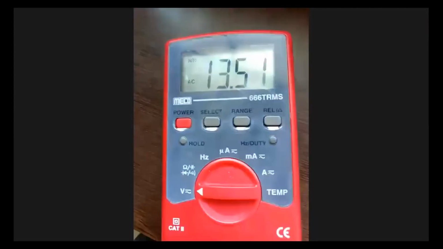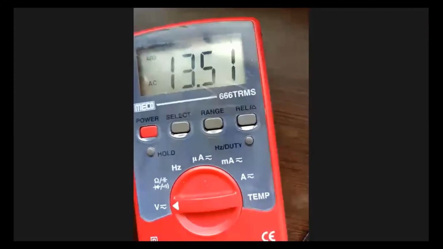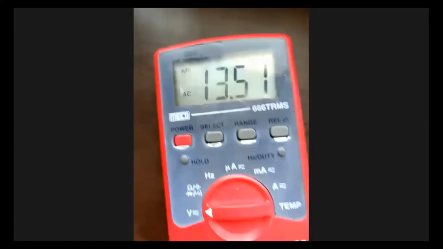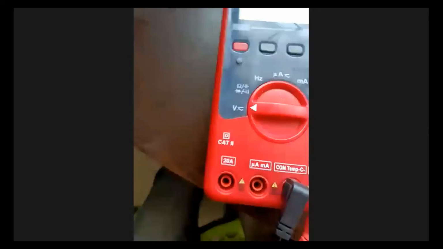Here I have stopped it now. How much is it? 13.5 or 13.4 here now. So that is called the AC voltage. You note down the AC voltage here now.